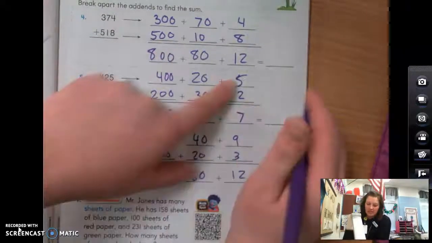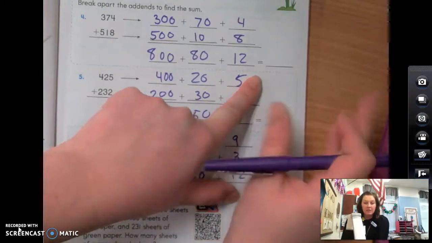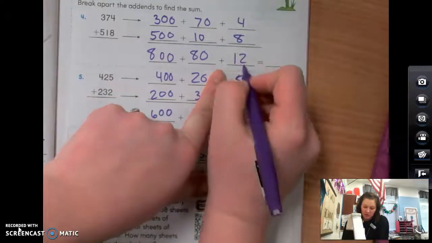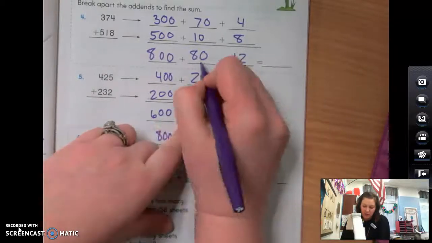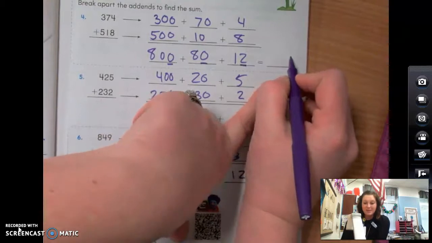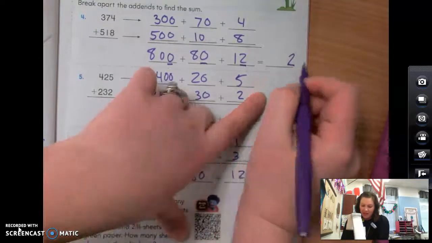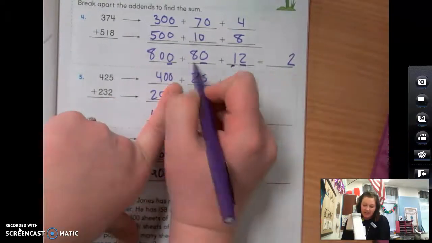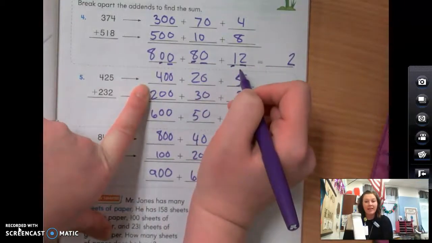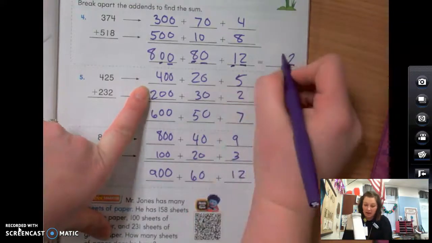So now I'm ready to put these in to figure out my number. Well, in 12, like I said, I can't fit 12 here, so I'm just looking at the ones right now. I've got a 2, a 0, a 0. So in the ones, 2 plus 0 is 2. And then tens, I've got 1 ten, 8 tens, 0 tens. So 0 plus 8 plus 1, that would be 9.